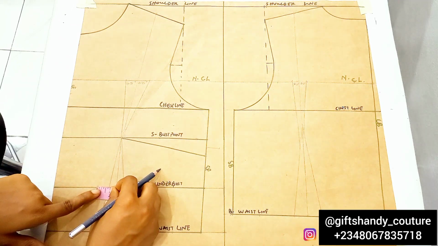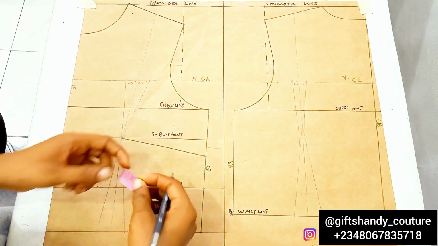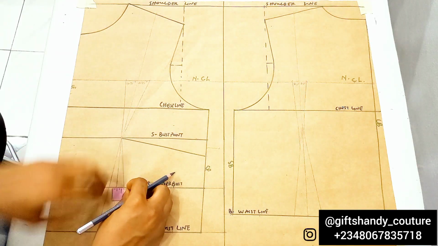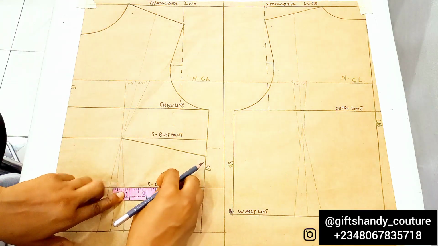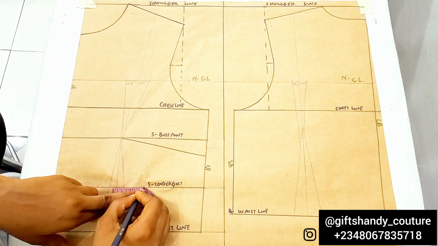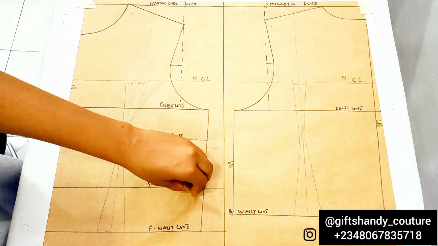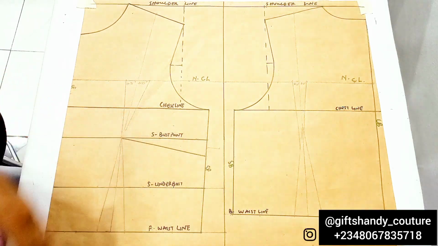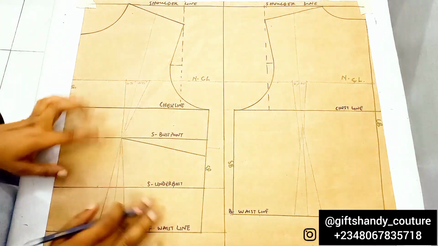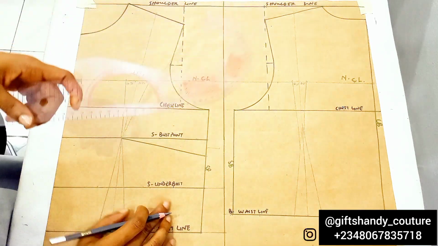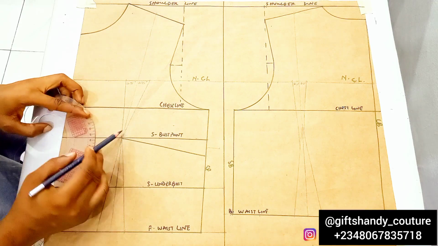And then I will take that 0.65 line. Remember, I took out 0.65 from that part. I'm going to place the 0.65 on my second dart leg, meaning that I've taken that out, and then I'll continue the measurement until I get to 1.75. Now we have successfully taken out that dart from our under bust line. Can you see? This is how to tighten your under bust.